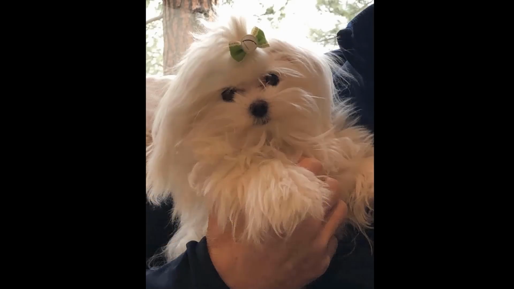You may notice my occasional assistant. This is Maya, my 3-pound vicious Maltese. So you can take a look at her here a little bit closer.